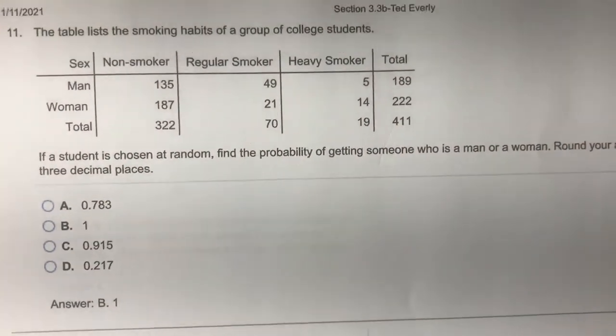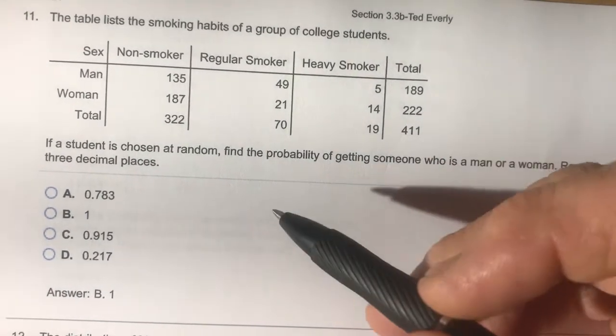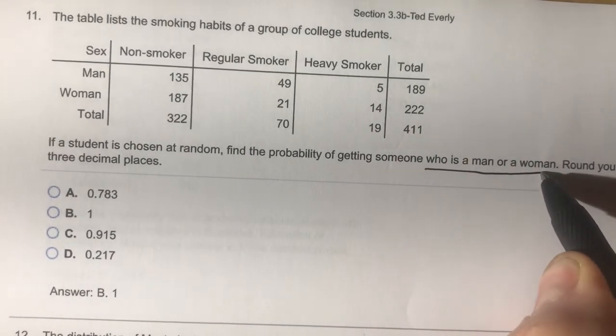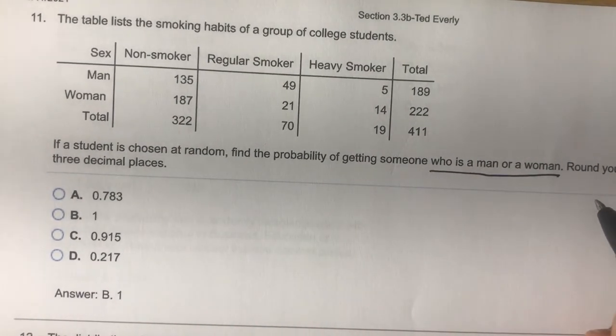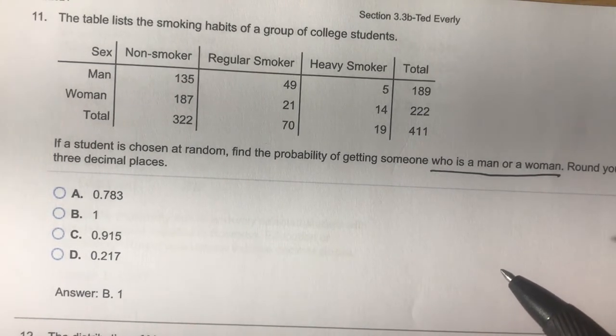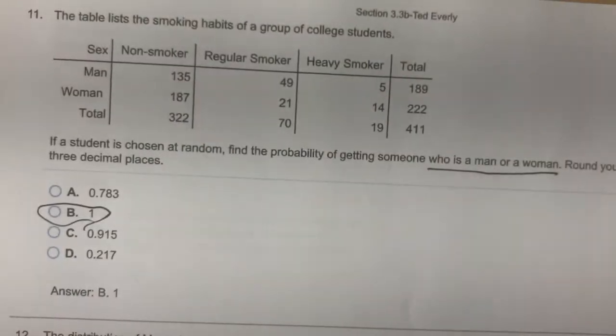All right, number 11 here. It's the same kind of question. Students chosen at random, find the probability of getting someone who is a man or a woman. Round the answer to 3 decimal places. All right. If they're a man or a woman, I think this is just going to be 1. I mean, it's either a man or a woman.